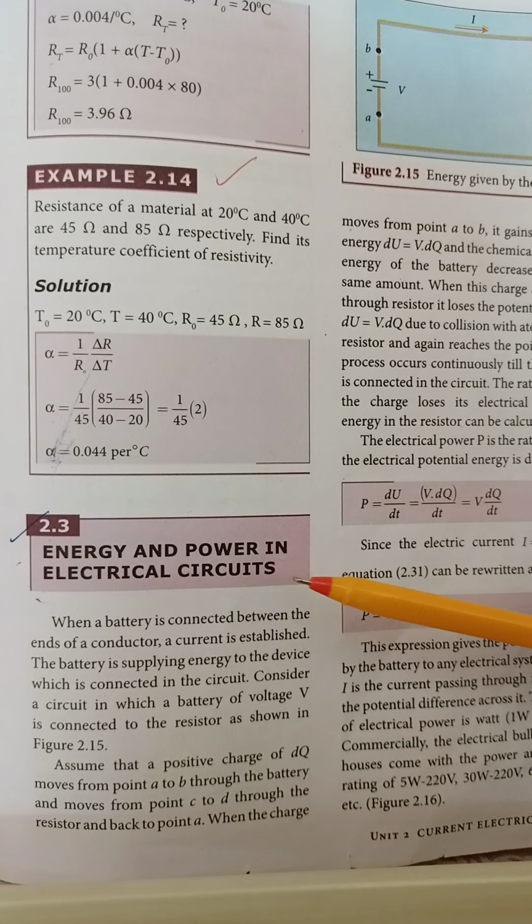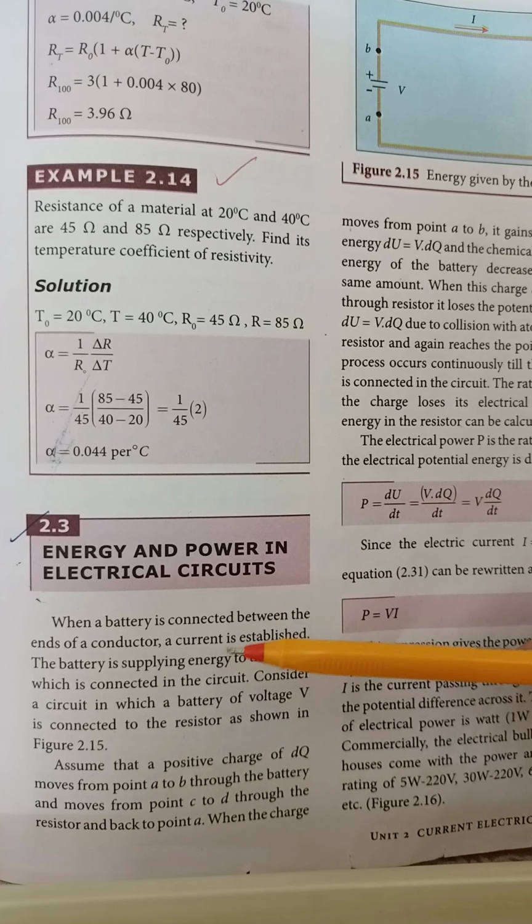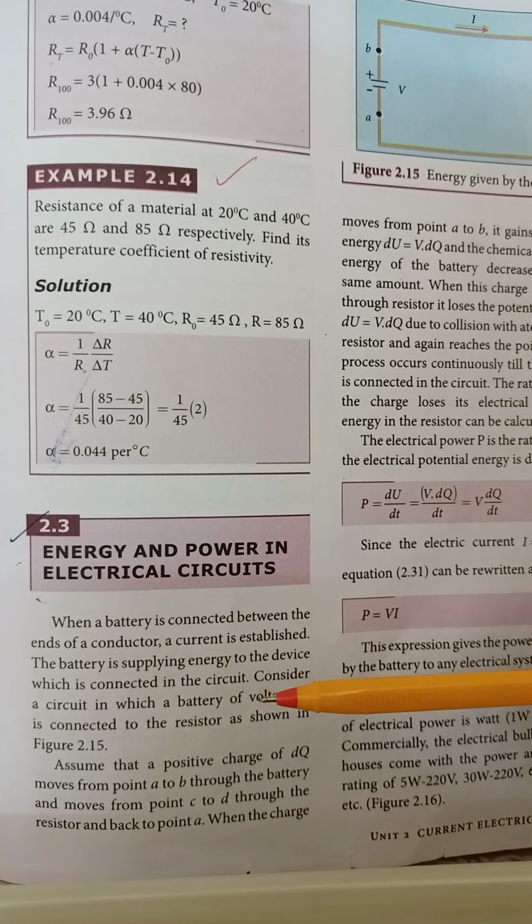In this video, we are going to see about electric energy and electric power, that is, energy and power in electric circuits. When a battery is connected between the ends of a conductor, you all know that a current is established in the conductor. The battery is supplying energy to the device which is connected in the circuit.